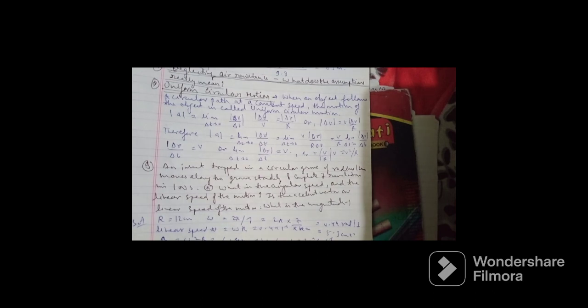And the question: a man can swim with a speed of 4 km per hour in still water. How long does he take to cross a river 1 km wide if the river flows steadily at 3 km per hour and he makes his strokes normal to the river current? And how far down the river does he go when he reaches the other bank?